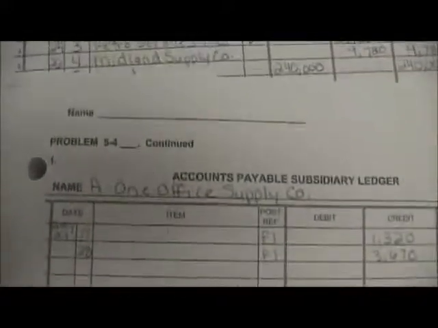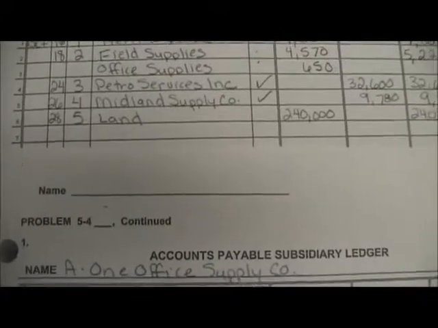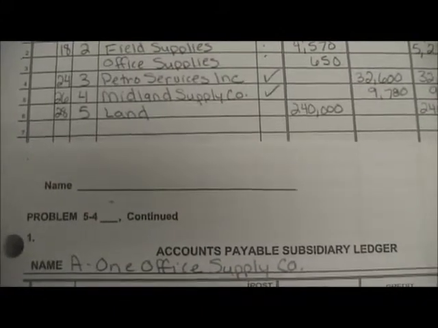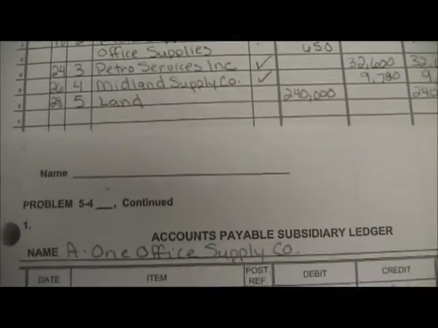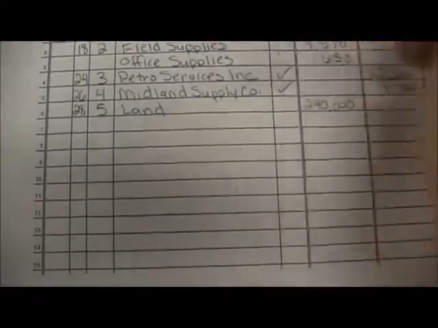There's no account number, so in your journal, we're going to check mark that one to show that we've done it. The last one in this journal lists land, and that is not an accounts payable account. So we're finished with our accounts payable ledger for right now. So go ahead and set that aside. And we're going to go back to our textbook.